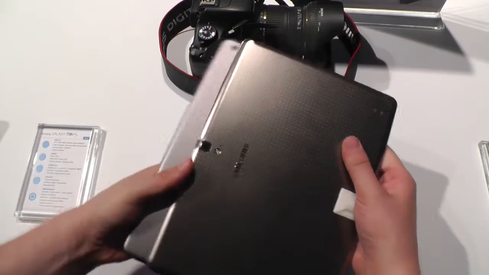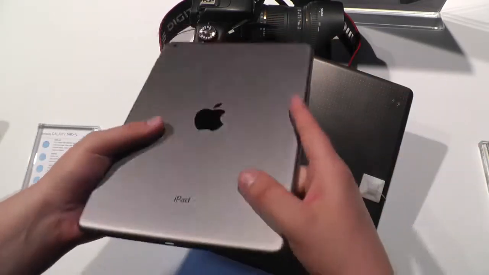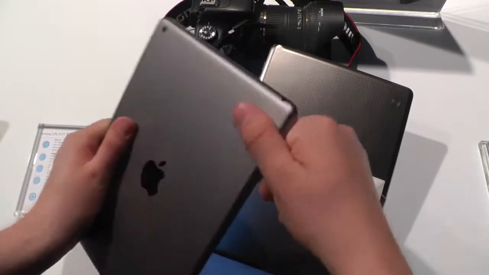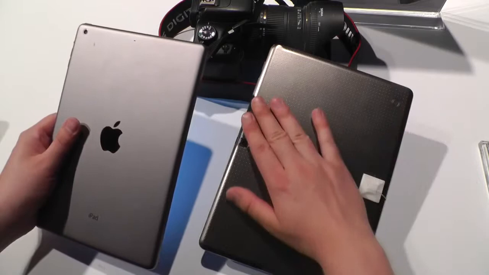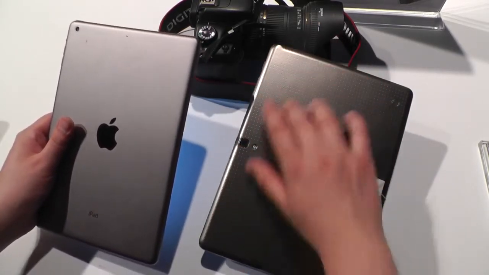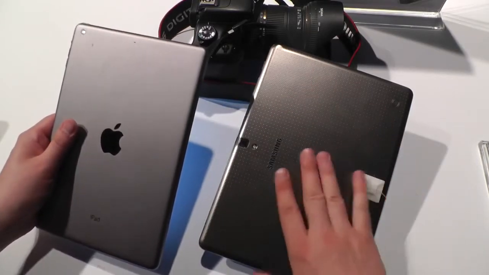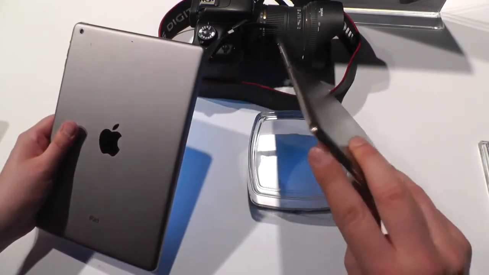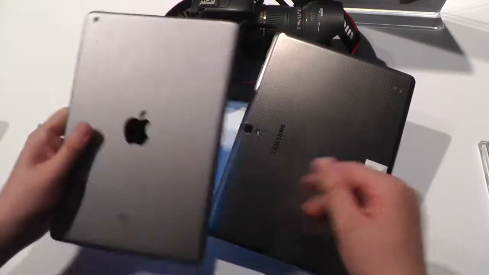Let's take a look at the back. You can see that obviously the iPad Air has this nice aluminum finish. It feels really good in your hand, while Samsung is still using plastic. It has the same back as the Galaxy S5, this kind of rubbery feel with this puncture texture on the back. Yeah, it feels actually quite good. It's a really stable build here, but aluminum is always nice to have.